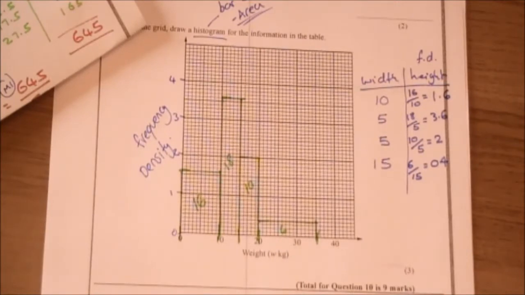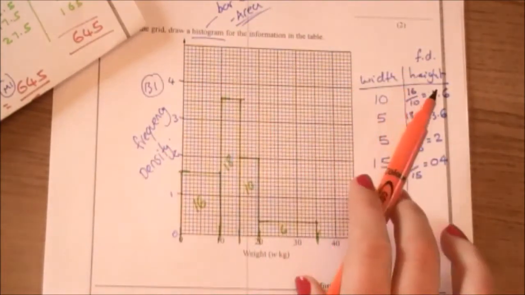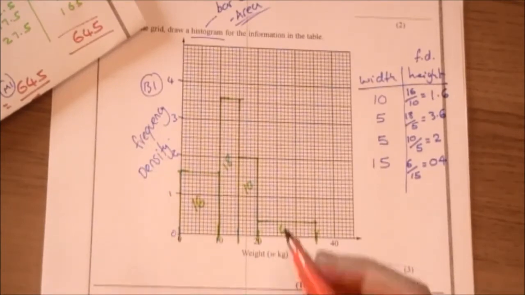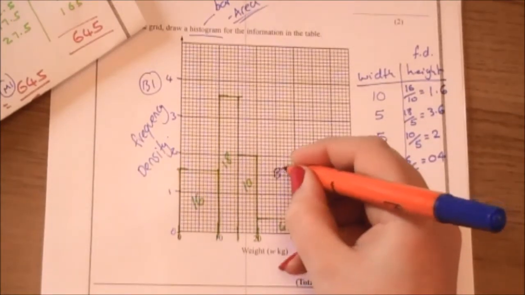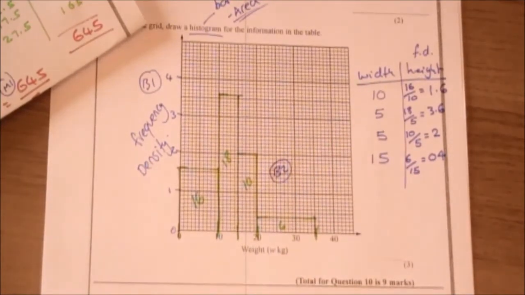Now, the marks for this, it's a 3-mark question for the histogram. You get a working mark for using the frequency density and putting it on the graph as frequency density. You get the other 2 working marks for having all 4 bars correctly drawn.